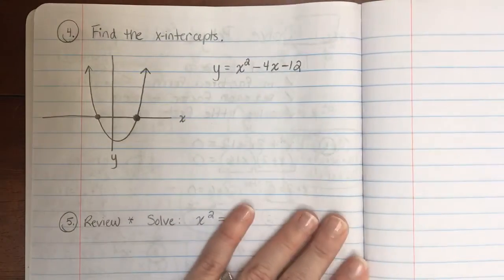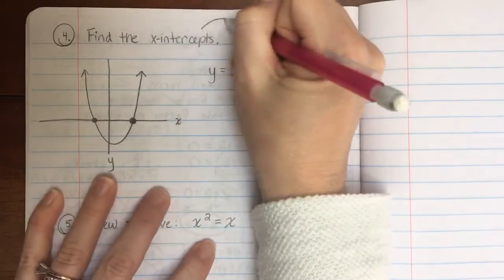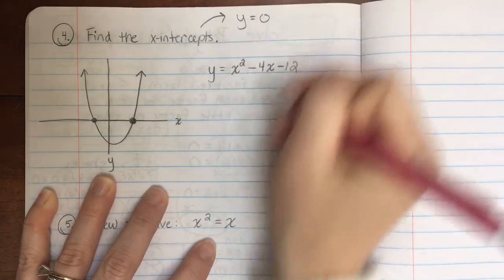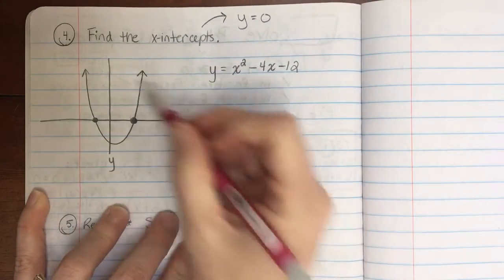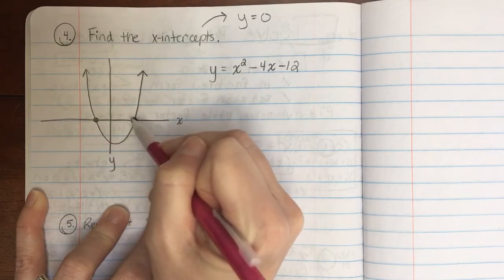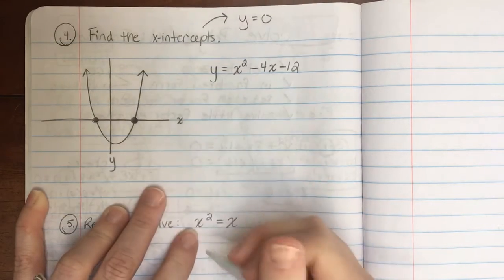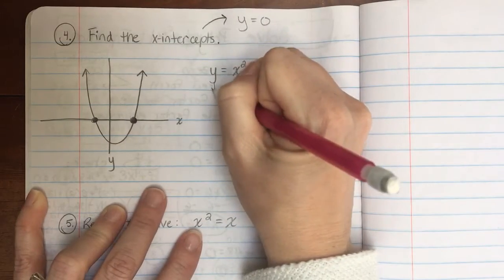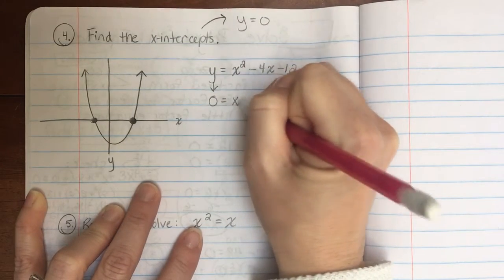Number 4, find the x-intercepts. Your x-intercepts are when y equals 0. On this graph, the y value is 0 at these two spots, right here and here. There are no numbers on this graph, so I have to resort to some algebra.